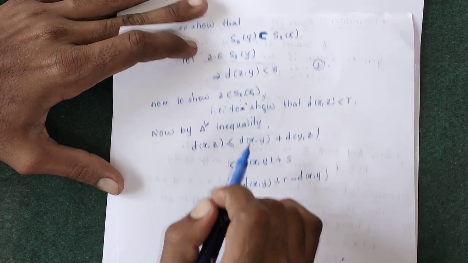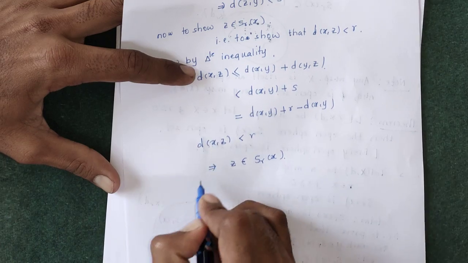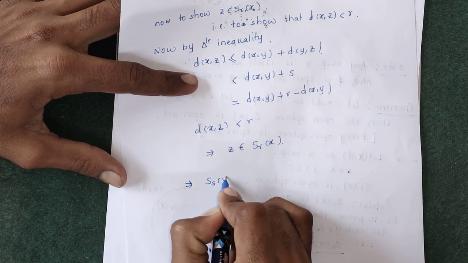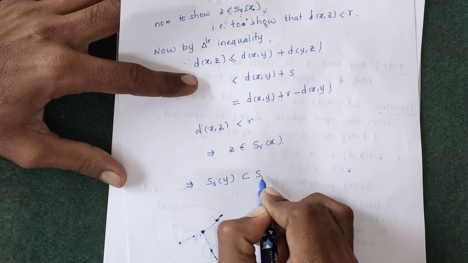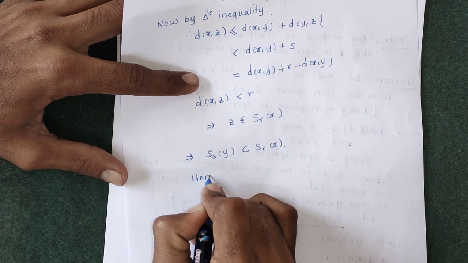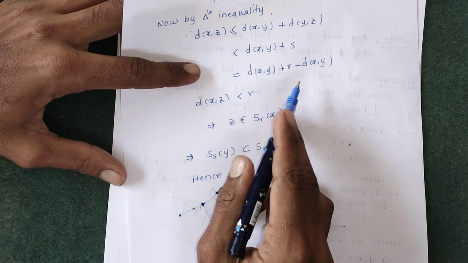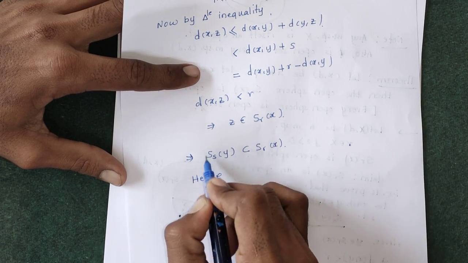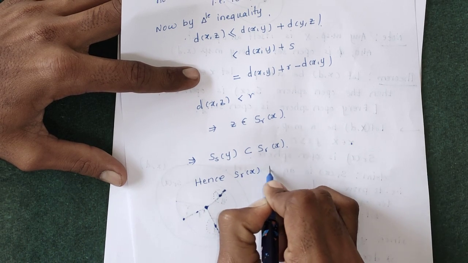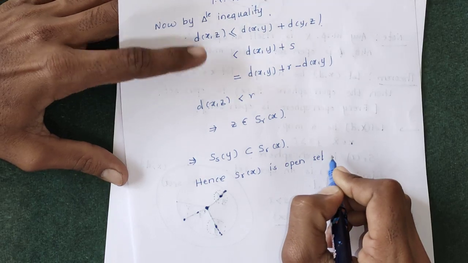Thus, this z was an element of S_s of y, and this z belongs to S_r of x. So we can say that S_s of y is contained in S_r of x. Hence, for any arbitrary element y, there exists s equal to r minus distance of xy such that S_s of y is contained in S_r of x. Hence, this S_r of x is an open set. Hence, the proof.